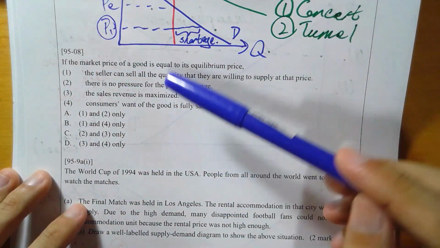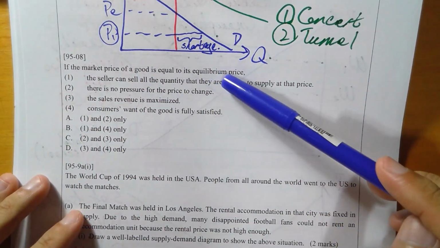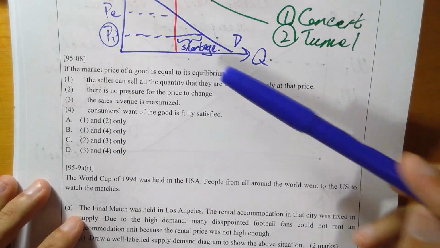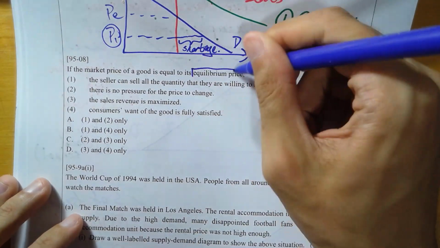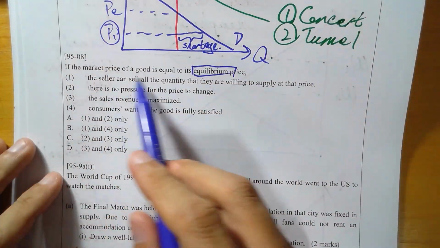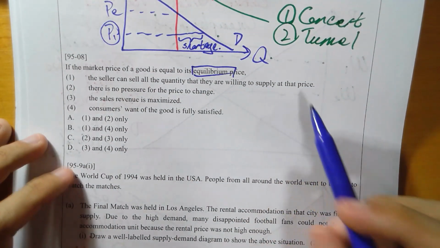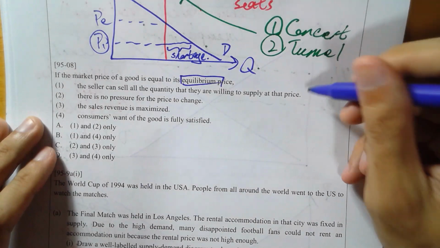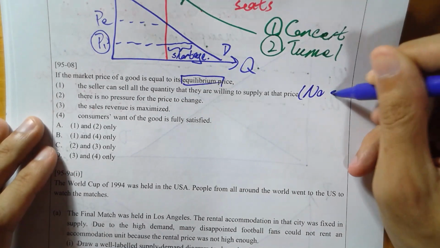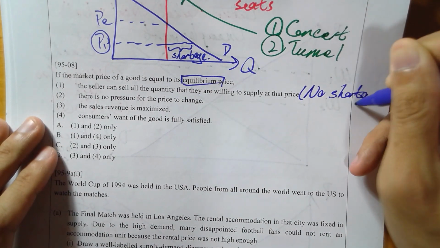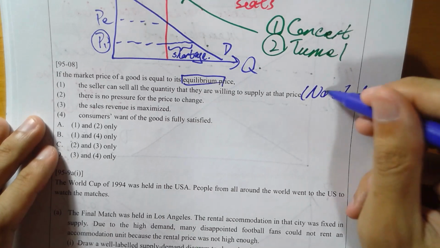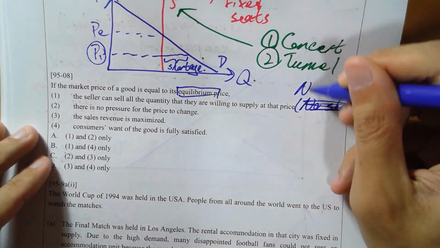Now, if the market price of a good is equal to equilibrium price, now basically it says equilibrium, right? The seller can sell all they are willing to supply at that price. Now basically, this means no shortage. 唔係，呢個唔係 no shortage, no surplus.